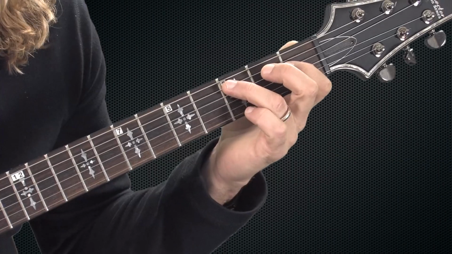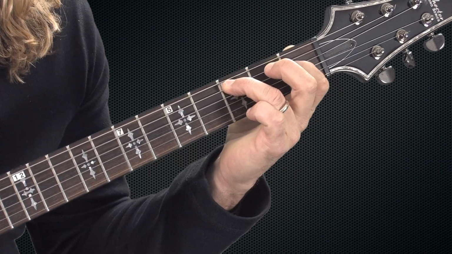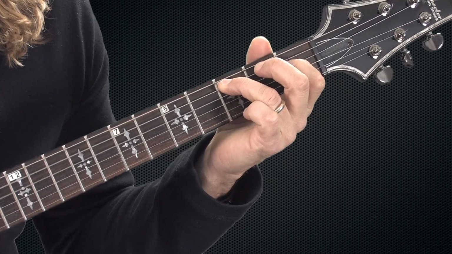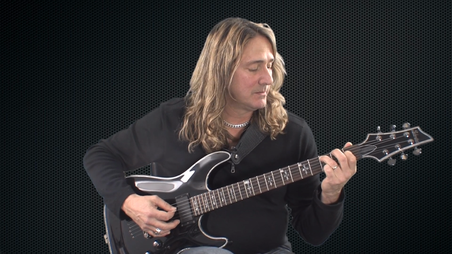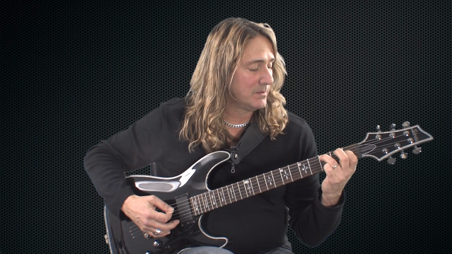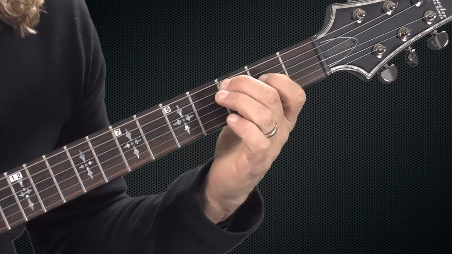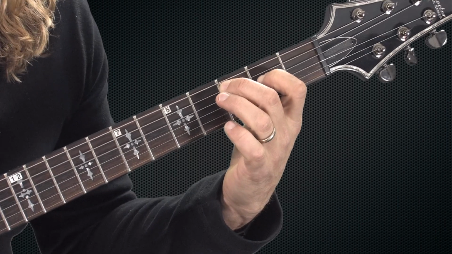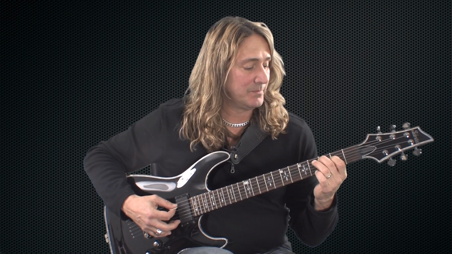Next one's going to be a minor third. You've heard this a lot. This is found in every minor chord. It has a sadder type sound. Let's go to a major third. Has a happier tone. Those are two of the most popular, the minor third and the major third. Probably the most commonly used.